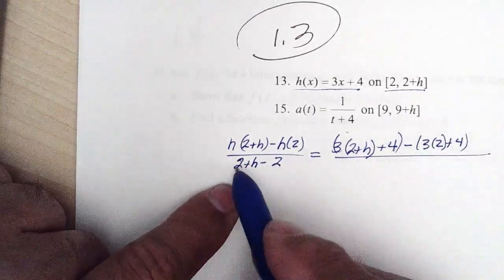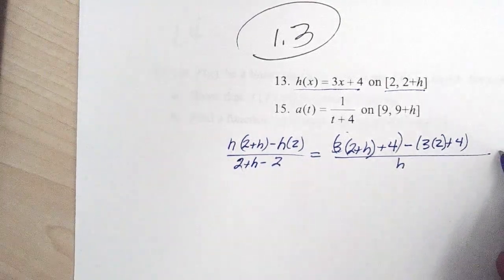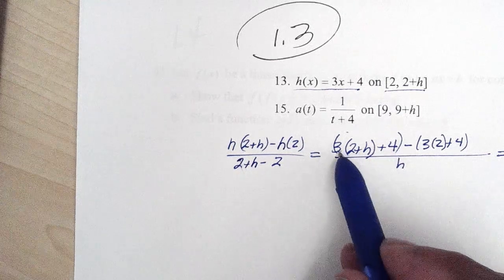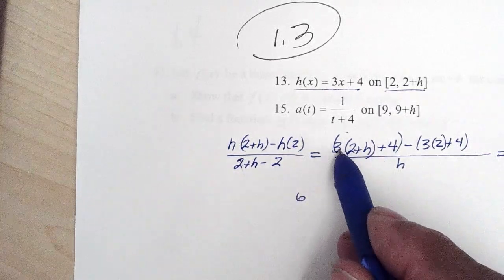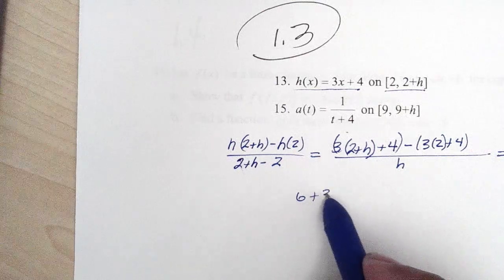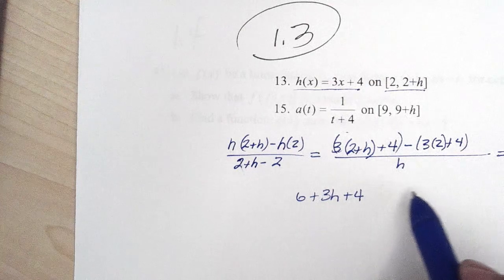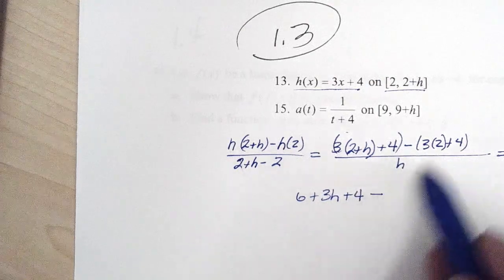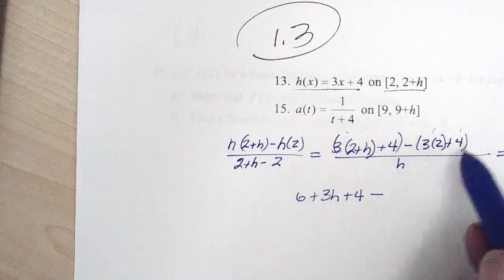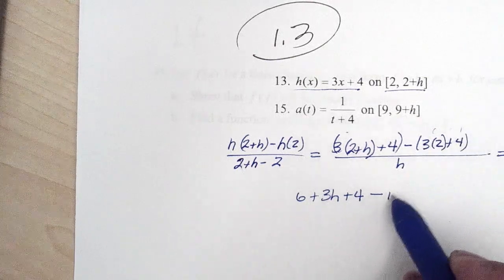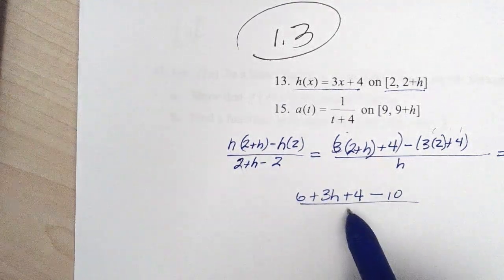over, the 2's cancel out, so that's over h, which works out to be 3 times 2 is 6, 3 times h is plus 3h, plus 4, minus 3 times 2 is 6 plus 4 is 10, minus 10 over h.